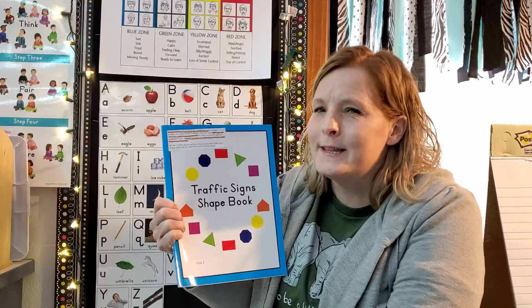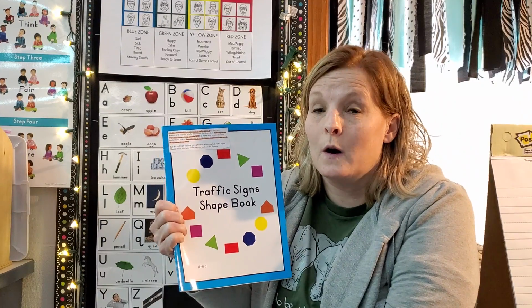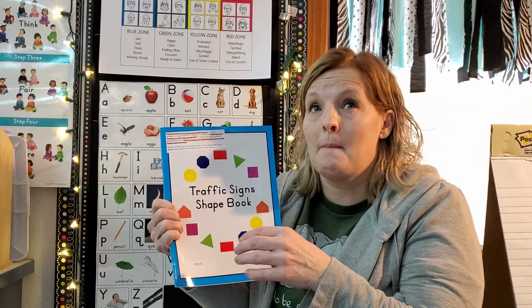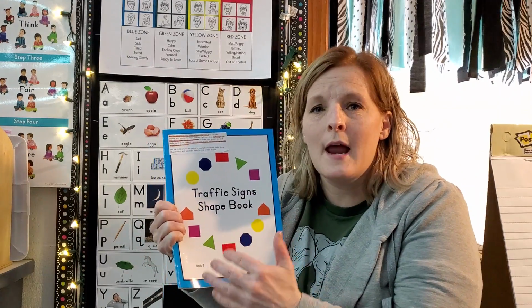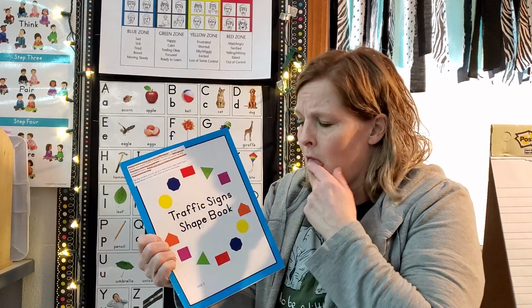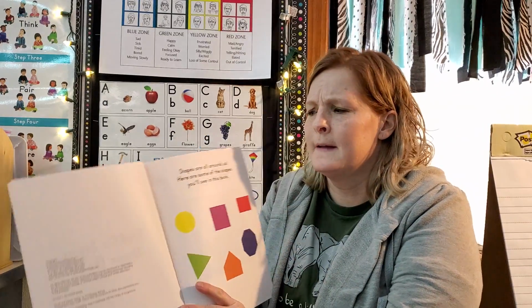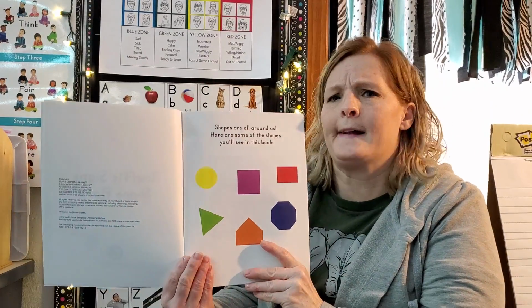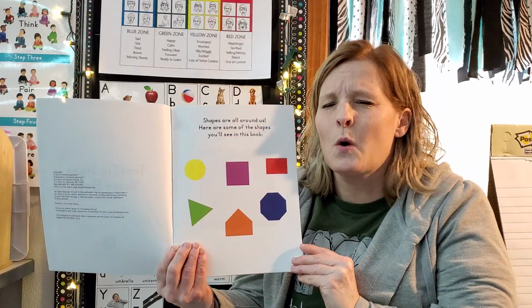We've been talking a lot about shapes at school, like a ton. And we've been talking about how many sides they have, how many corners they have, all sorts of things to know what that shape is. I'm going to show you the first page. These aren't traffic signs. They're just the shapes that we might see. So I'm going to review them.